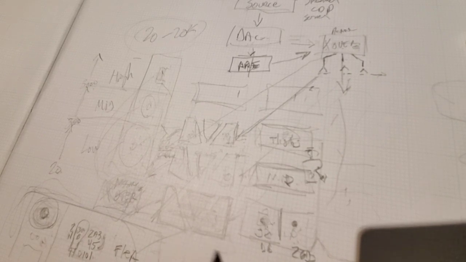So again, that is active biamping, triamping, quad amping, insane level tweakage on the audio rig, but it'll keep you busy for a while, years.